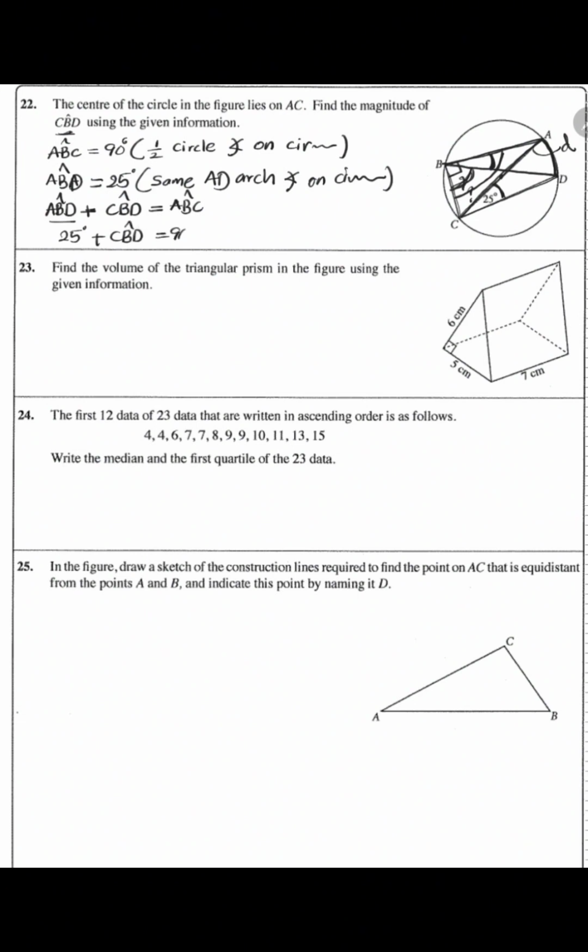This one will be 90. Therefore, CBD angle is 90 minus 25. Finally, CBD angle is the value of 65. That is the answer for 22nd question.